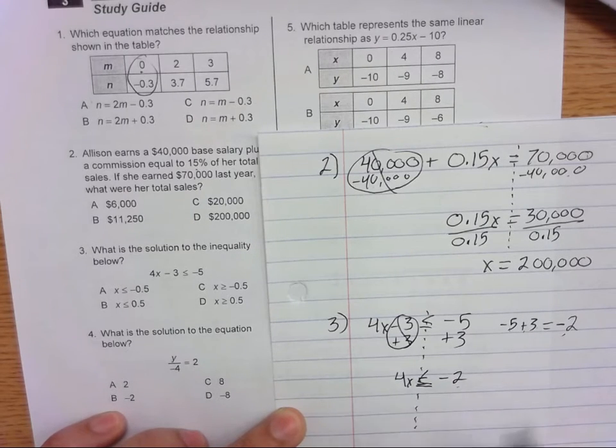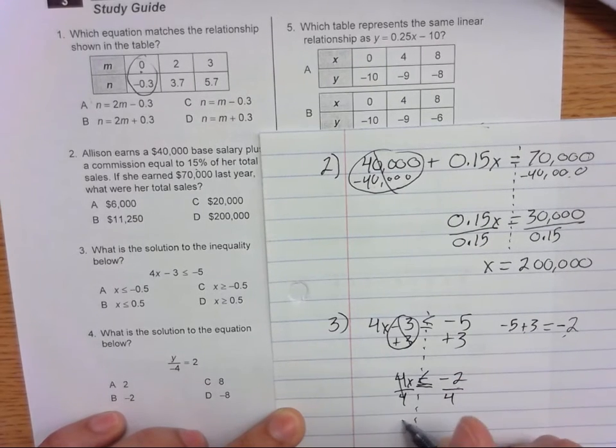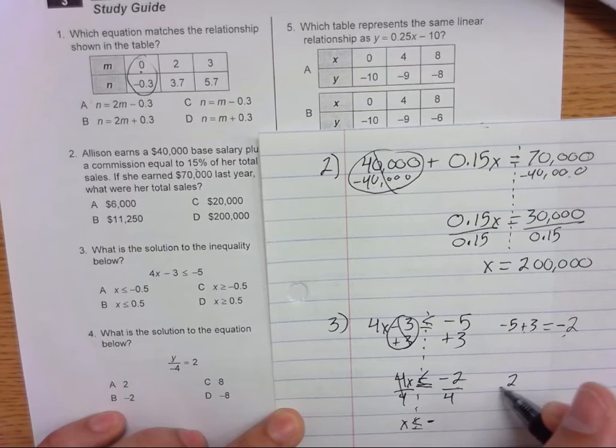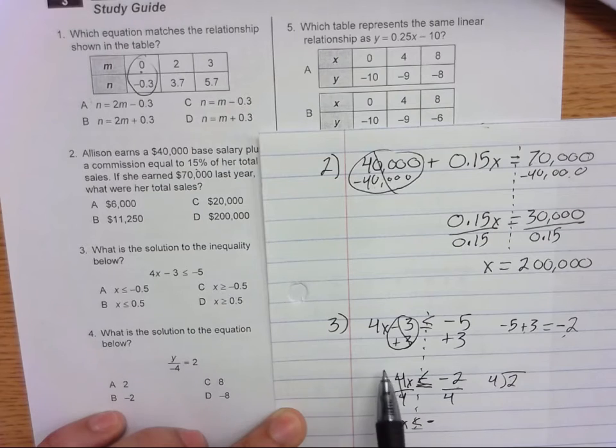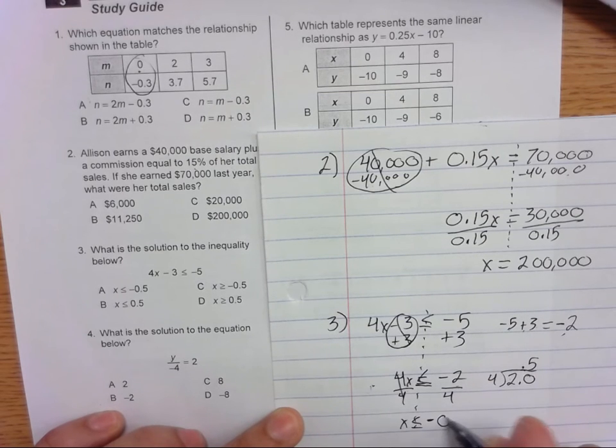To get x by itself here, we need to divide by 4. These cancel, and x is less than or equal to, well, -2/4, so we know it's going to be negative, and 2 divided by 4. All of our answers are decimals, so 4 goes into 2. It does not, so you have to add a decimal and bring it up. 4 does go into 20 5 times, so 0.5.